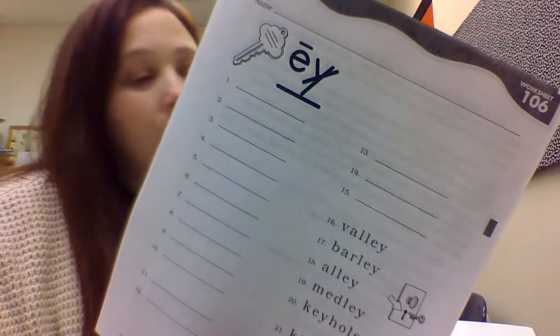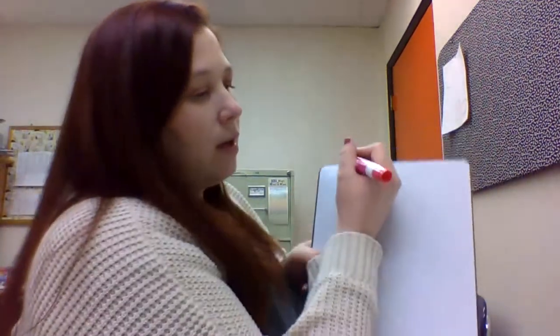Alright, hi boys and girls. Today we're on lesson 106 and it looks like this. So make sure you have that. We're going to get started right away on our letter sounds. So get your name down on the paper.